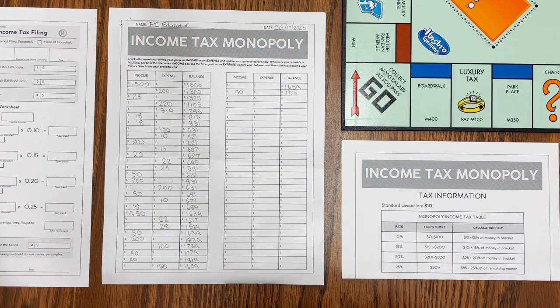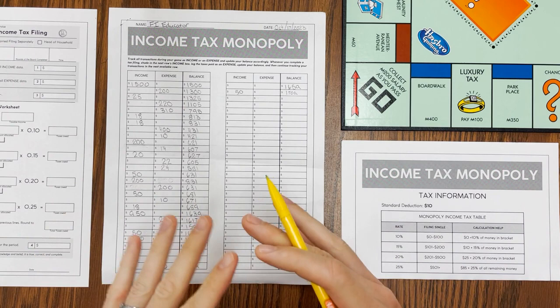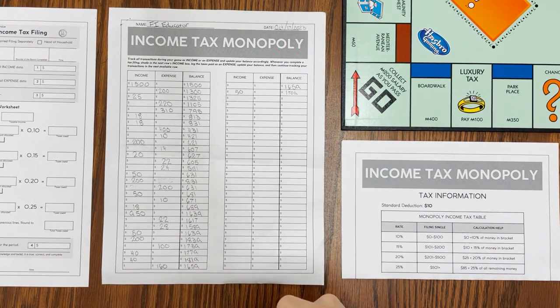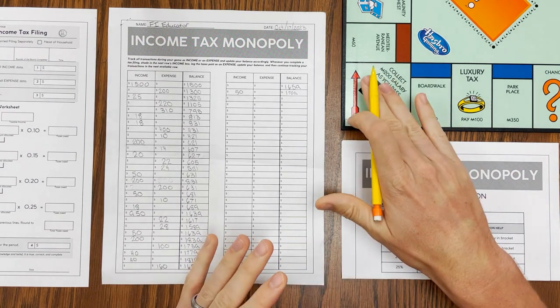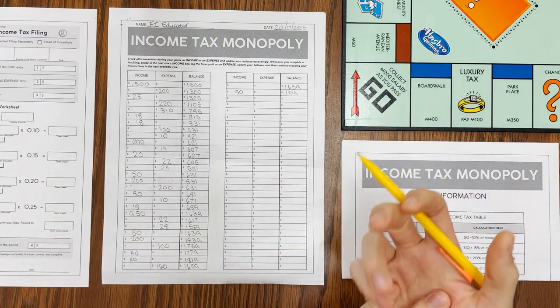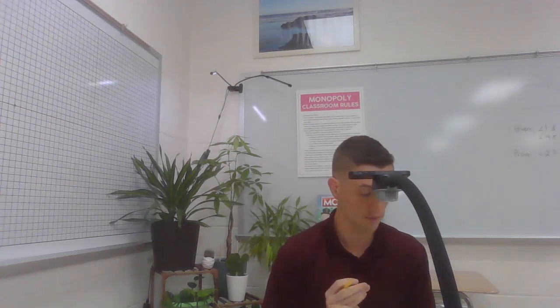So when you get to the end of the game, or maybe you're at the halfway point of the game, there's a couple ways your teacher might choose to do this. You're going to have to do an income tax calculation. And it could be every time you go around the board and hit go, or it could be every second time around the board. It could be every 15, 20, 30 minutes, or it could just be one time at the end of the game. It just depends on what your class is doing. But this one student has gotten to the end of the game, so we're going to do an income tax calculation for all of her actions throughout the game.